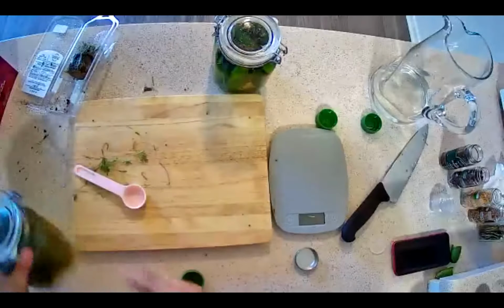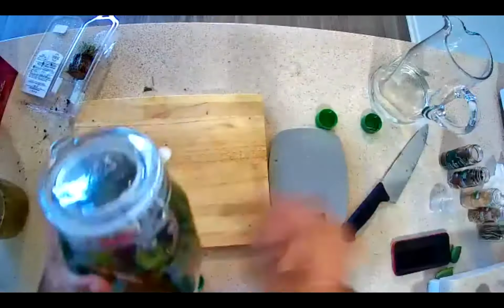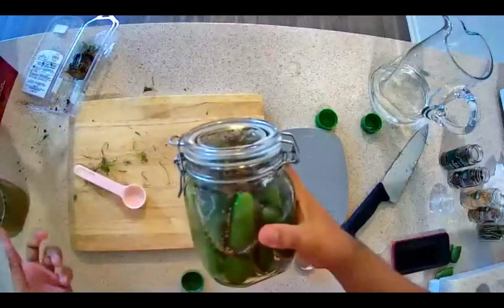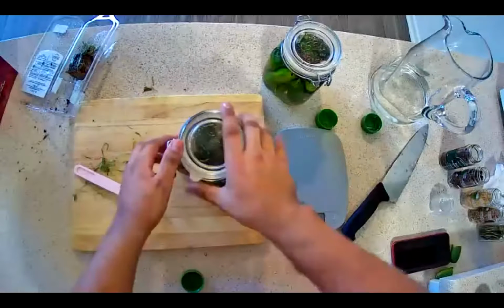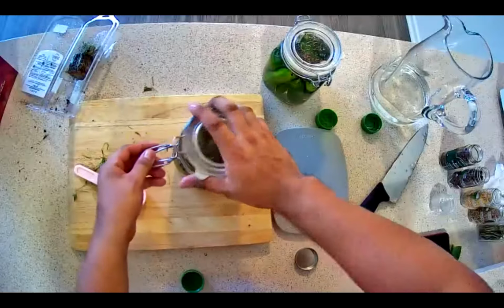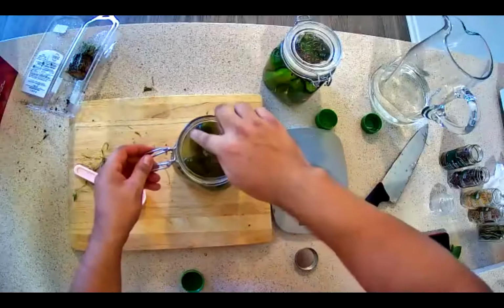So, okay, we have gas, we have color. Now the other thing is taste. So these pickles I have fermented on the countertop for 6 days. And then after 6 days, I placed them in the fridge.